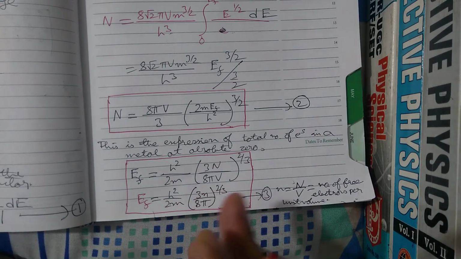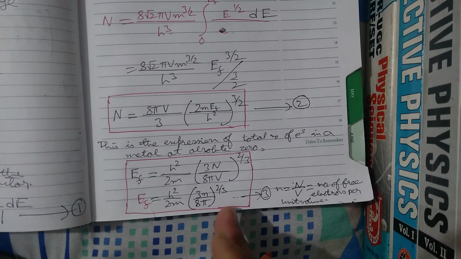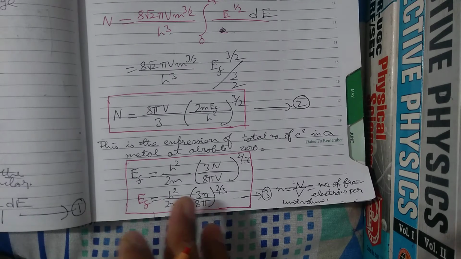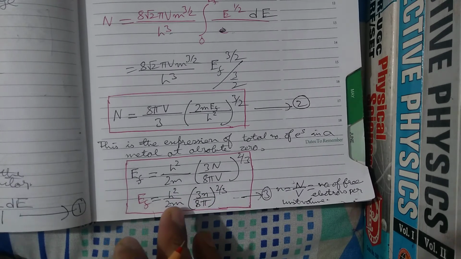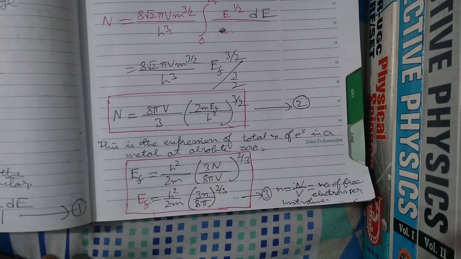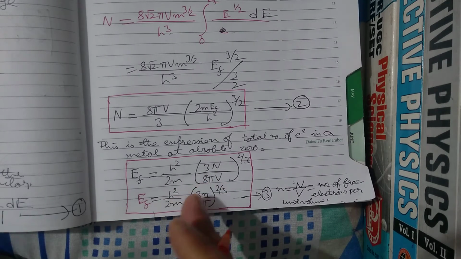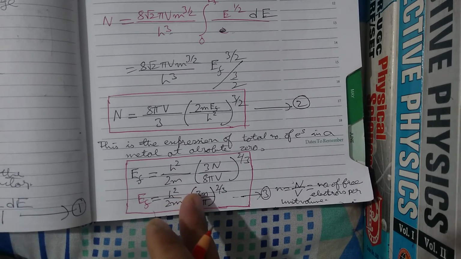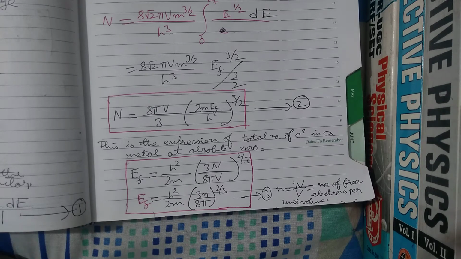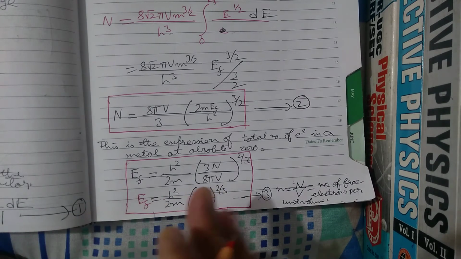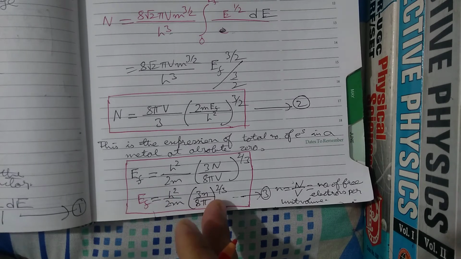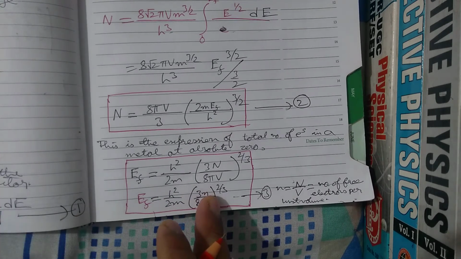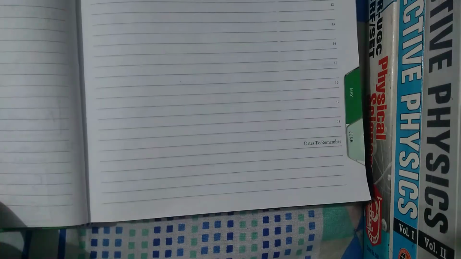So from here what can you deduce? That the Fermi energy depends on nothing else, because h is Planck's constant, m is the mass of the electron, 3 is constant, 8 is constant, pi is constant. It is dependent only on the number density of electrons. It is not dependent on temperature or anything else. So this is the Fermi energy at absolute zero expression.